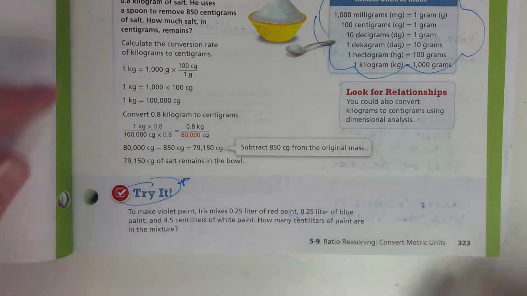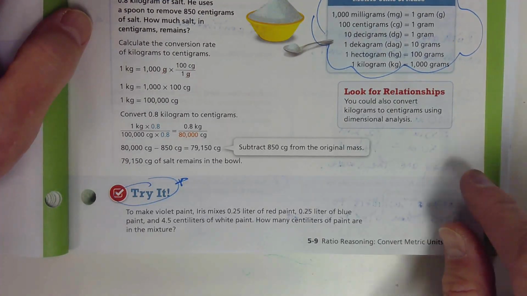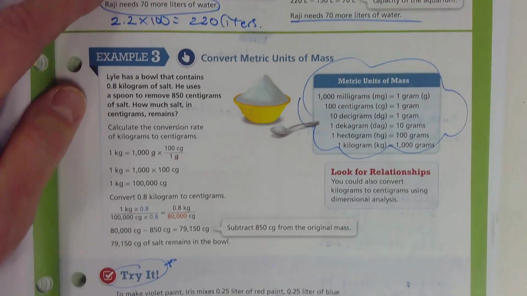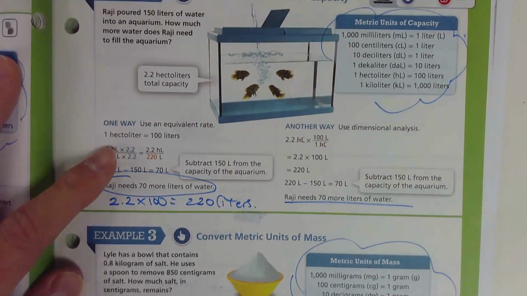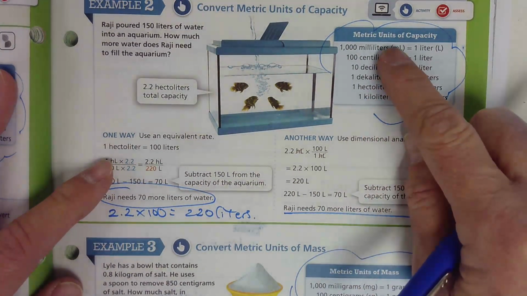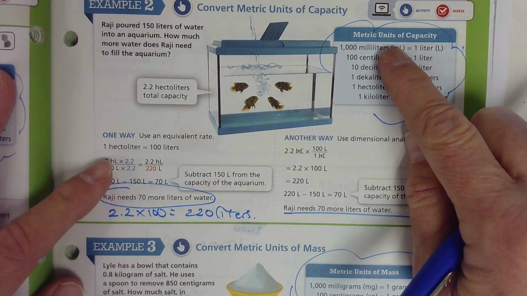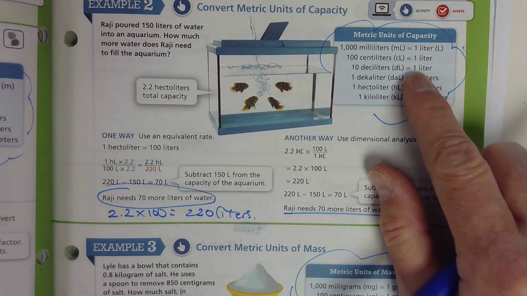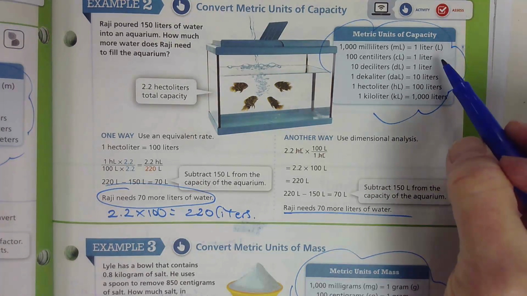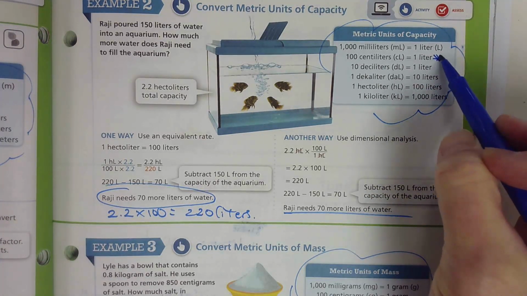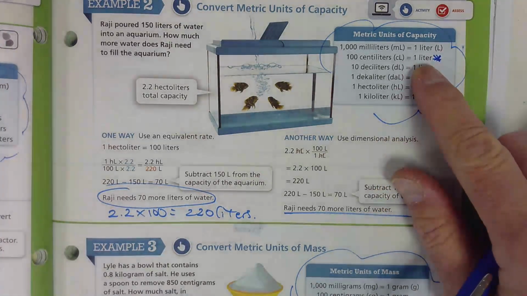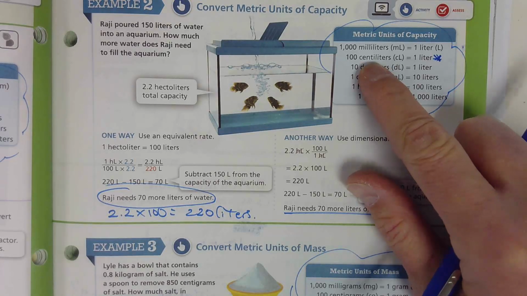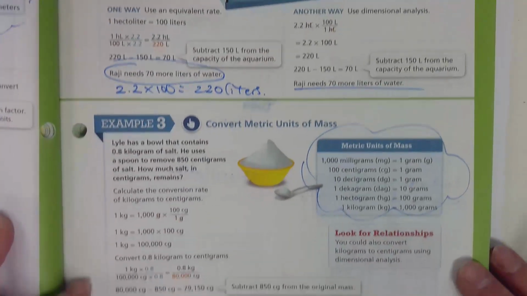Well, let's see here. We're talking about paint, so we're talking about liquid. So I'm going to go up to this one here, and it says liters. And we're going from liters to centiliters. So it's this one right here. So 1 liter is 100 centiliters. So let's go back and look at what they say here.